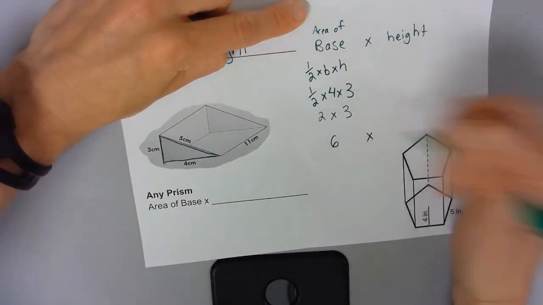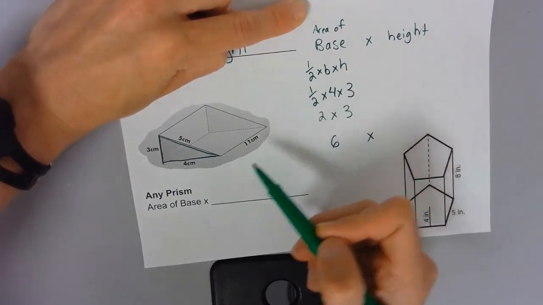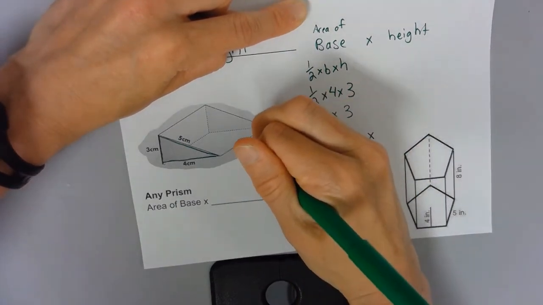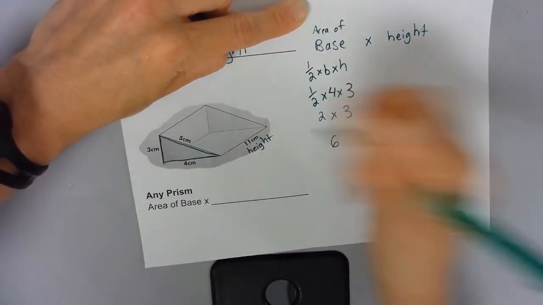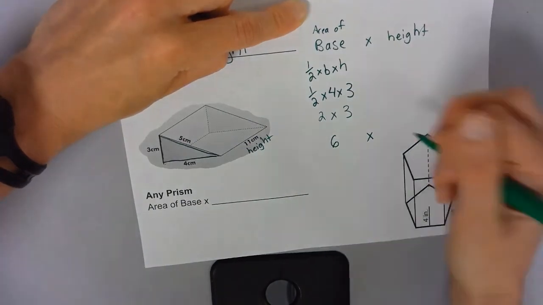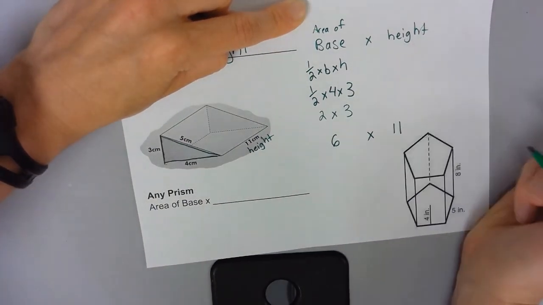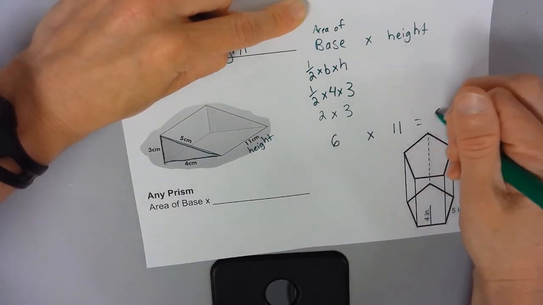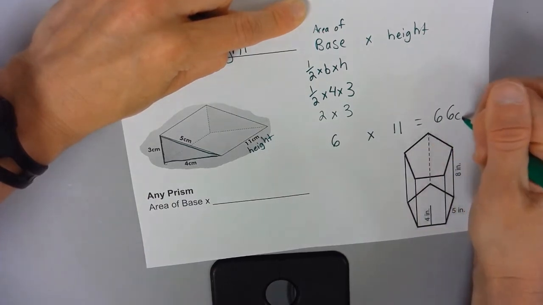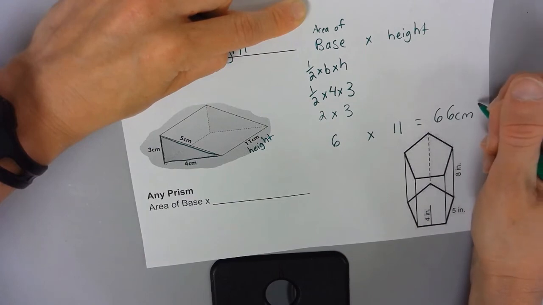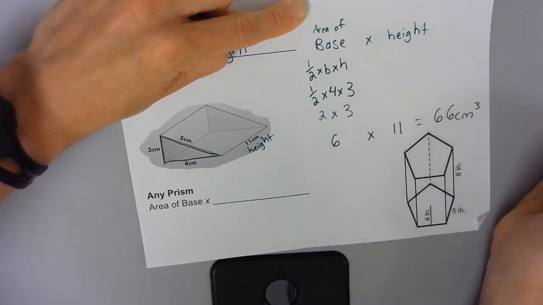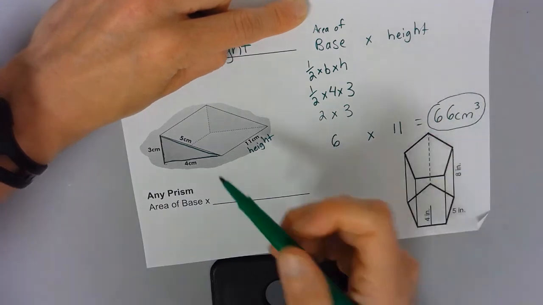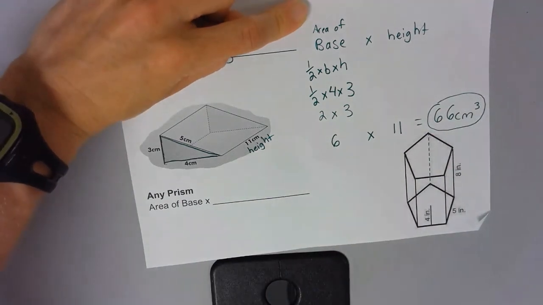Then I multiply it by the height. This is the height, which is 11. So I'm going to do 6 times 11 is 66 centimeters to the 3rd power, or cubed. That would be the volume of this triangular prism.